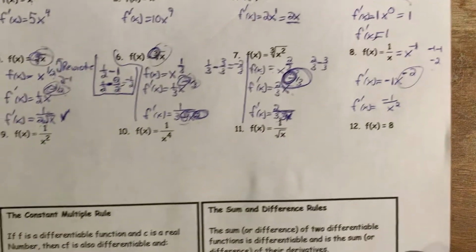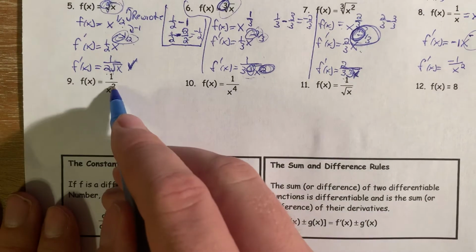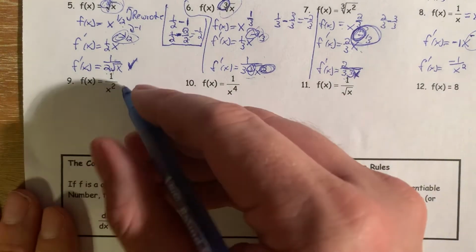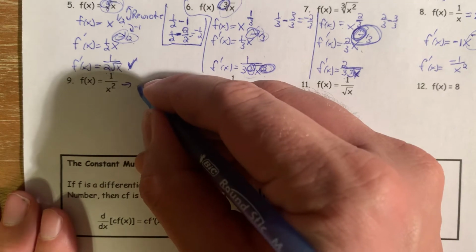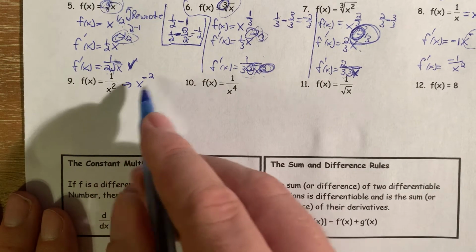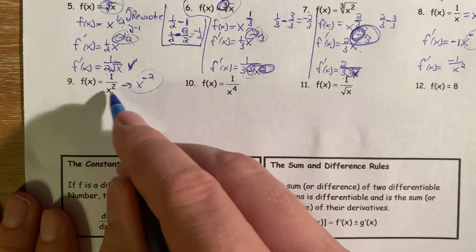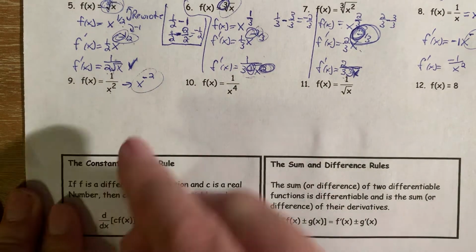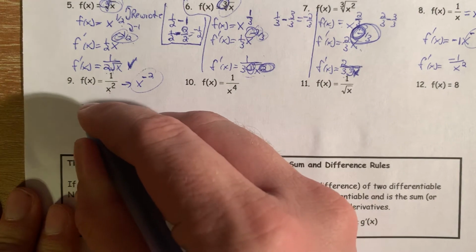Why don't you guys try this one on your own? And the first step, of course, is to rewrite it. This is x to the -2 power because it's dividing. And so this is not a power of x right now, but we can rewrite it as a power of x. And now we can take the derivative.